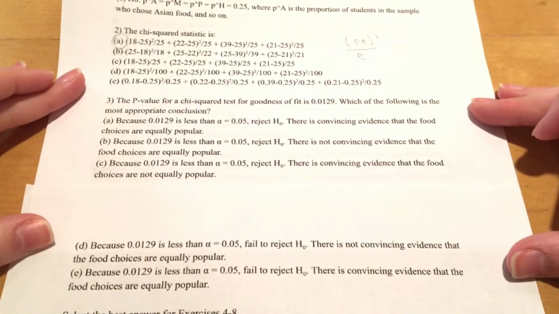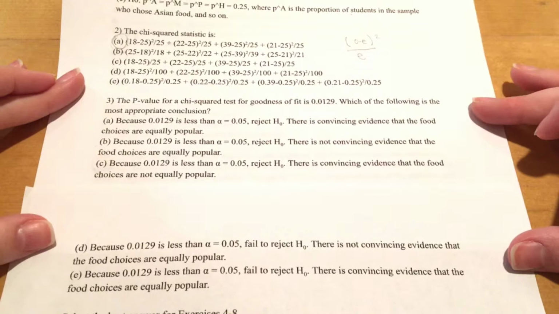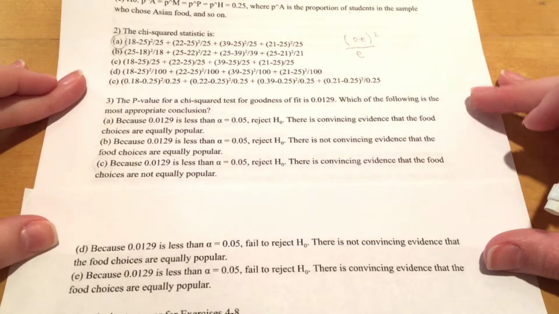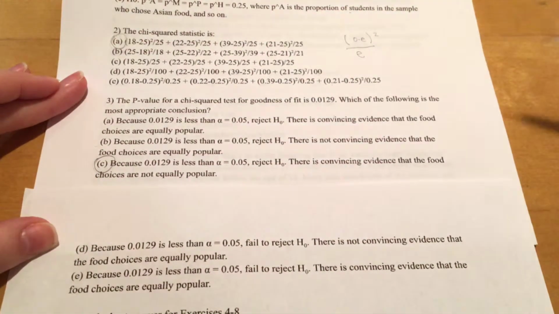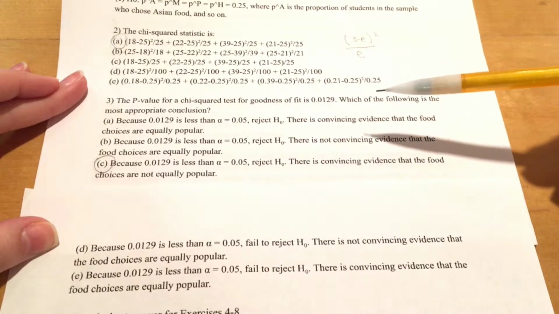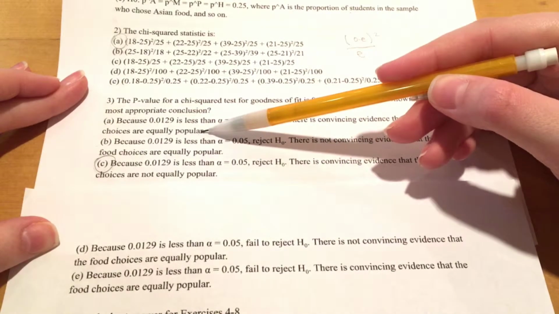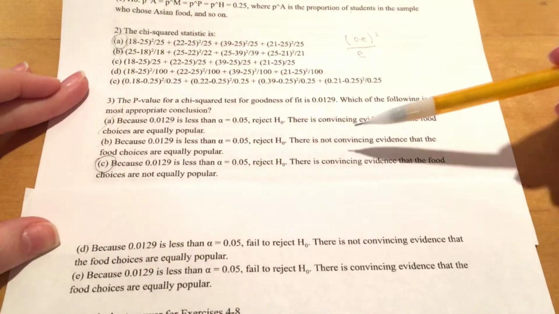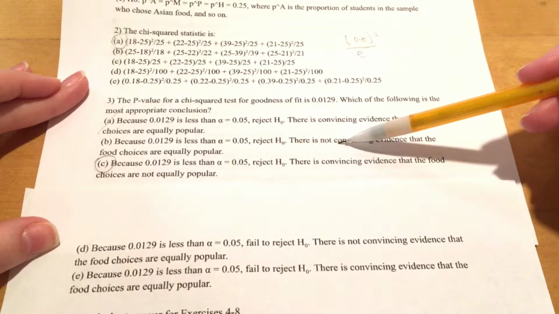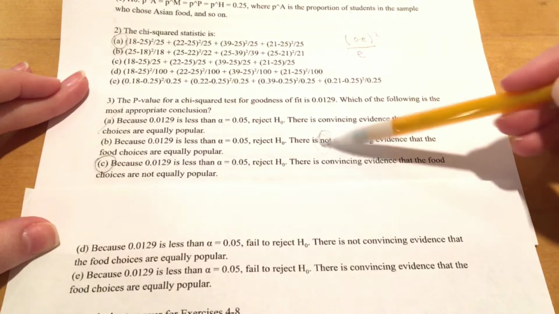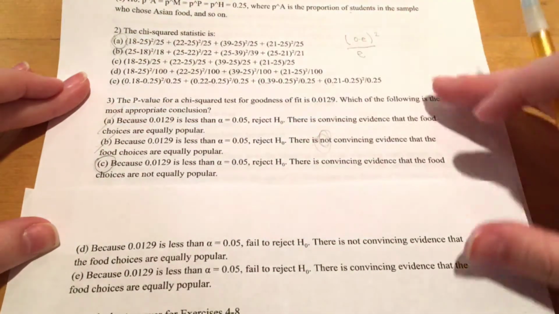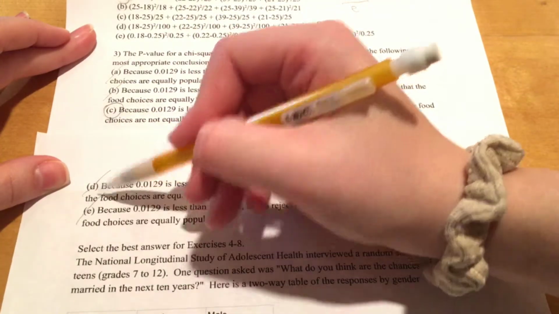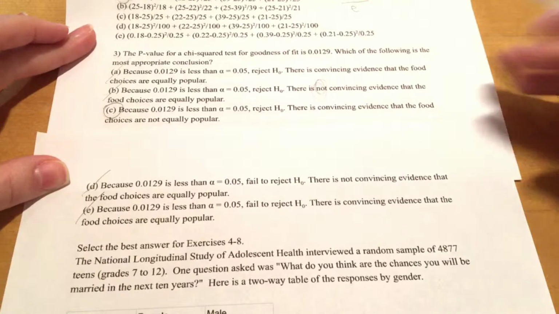Number 3 says the p-value for a chi-squared test for goodness of fit is 0.0129. Which of the following is the most appropriate conclusion? Our answer is C. A says that the choices are equally popular, which would be like using our null hypothesis, which is incorrect. For choice B, the conclusion isn't right. There is enough convincing evidence since we rejected the H0. And D and E are incorrect because we rejected, not failed to reject. So C is our correct answer.